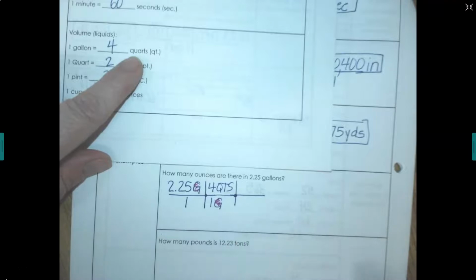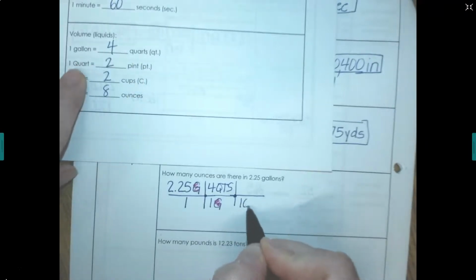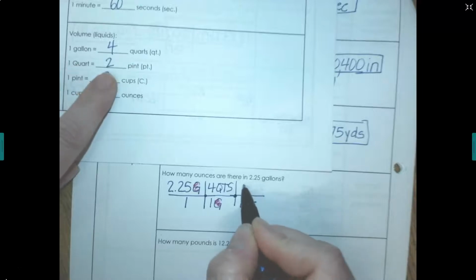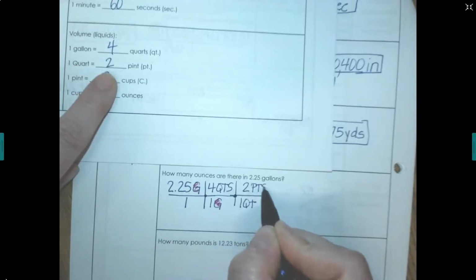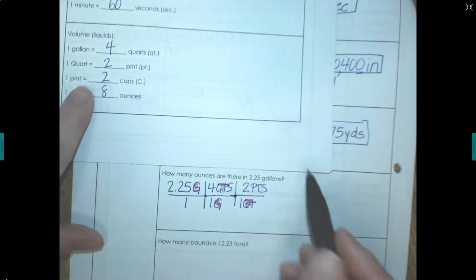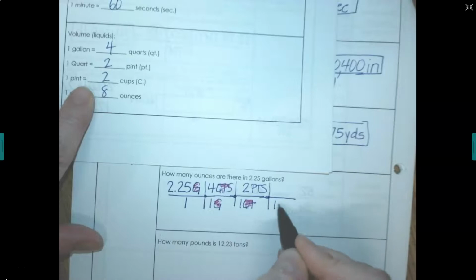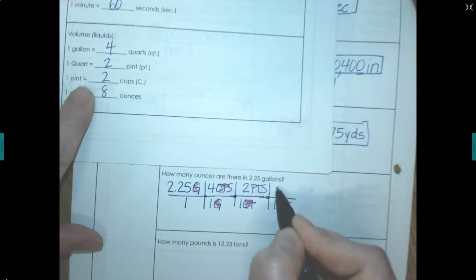Okay. So we've got to get our quarts into our pints, and we know that 1 quart is 2 pints. And we did that because this gets rid of quarts, and now we're currently in pints. If the question asked for pints, we'd be done. But we're going to keep going. We're going to get into cups next. Okay, so now we know that 1 pint is 2 cups.